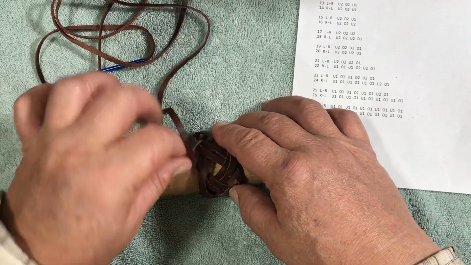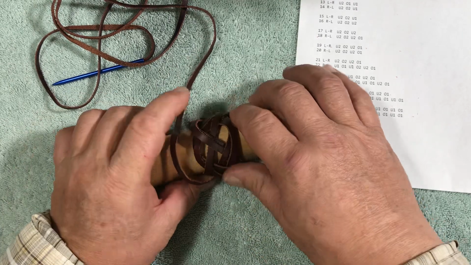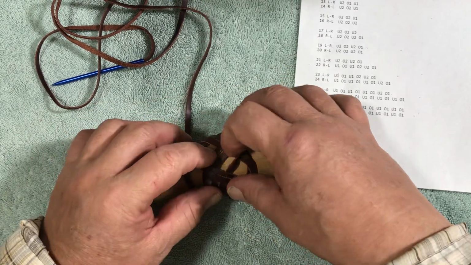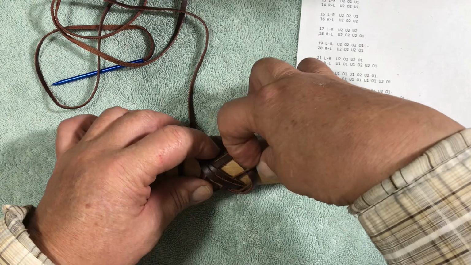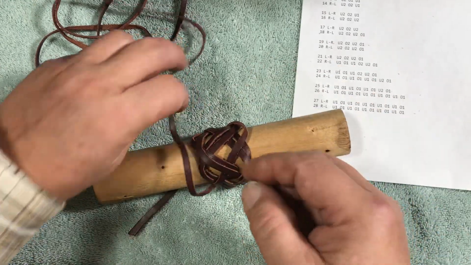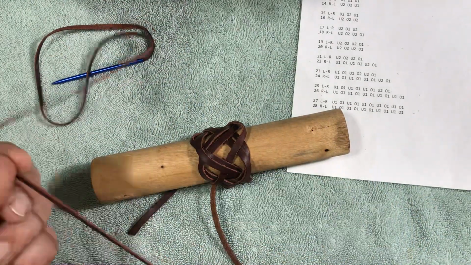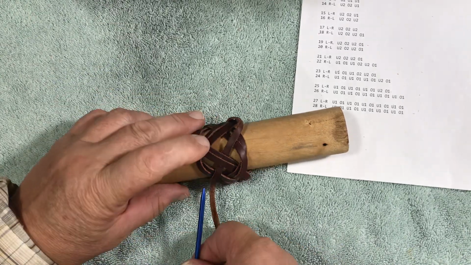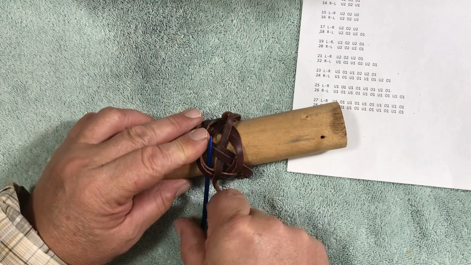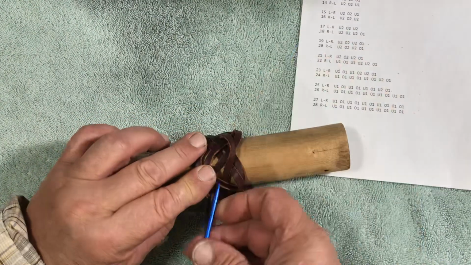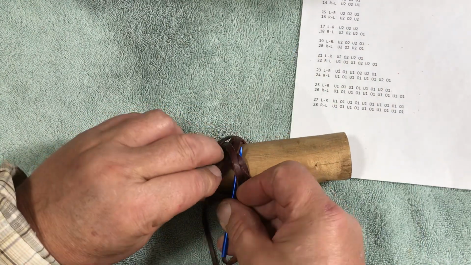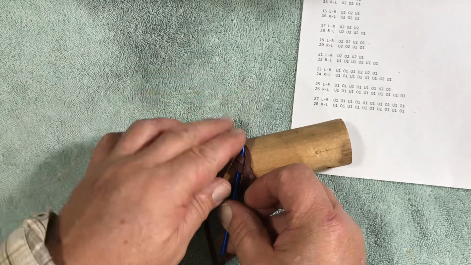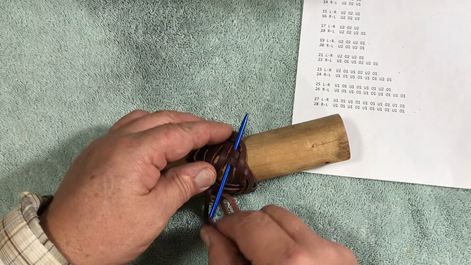Okay, and we're going to roll this over. Now we're just going up the left side of our standing end, doing the opposite that it's doing. Doing a under 2, over 2, under 2, and over that outside bight. Just like that.